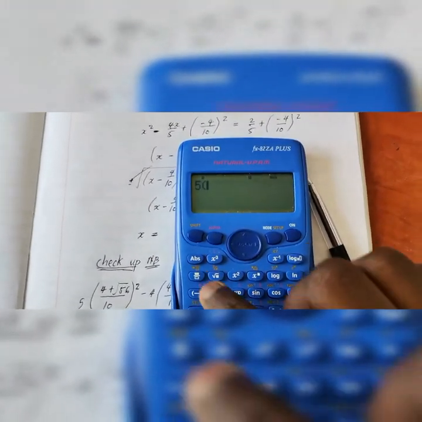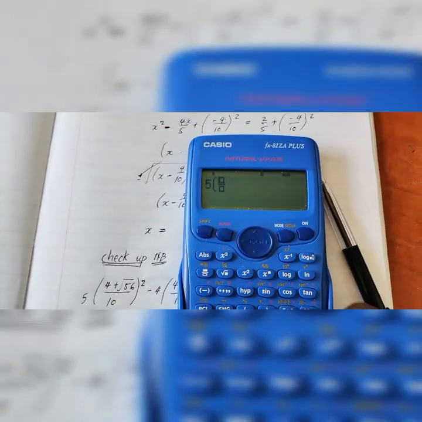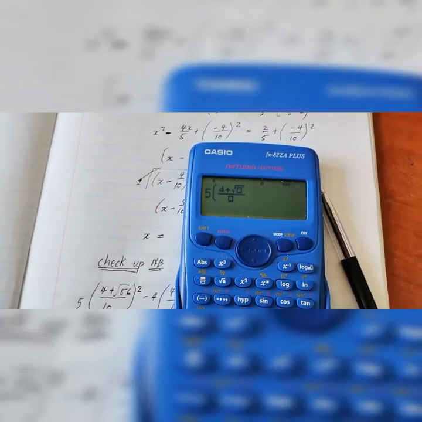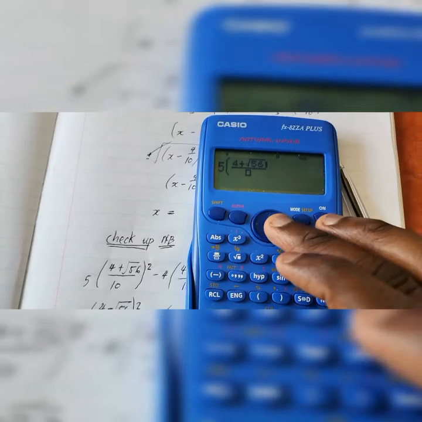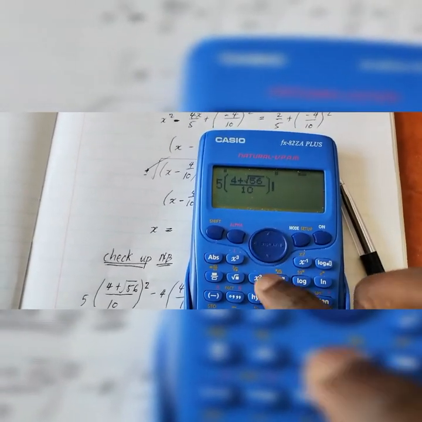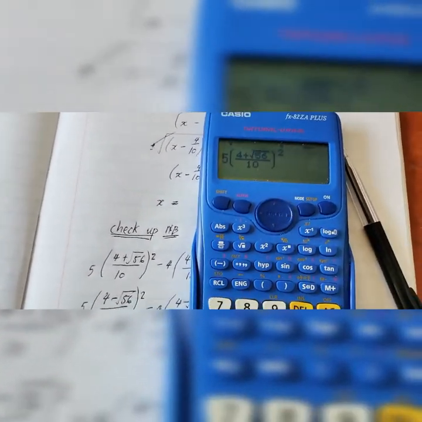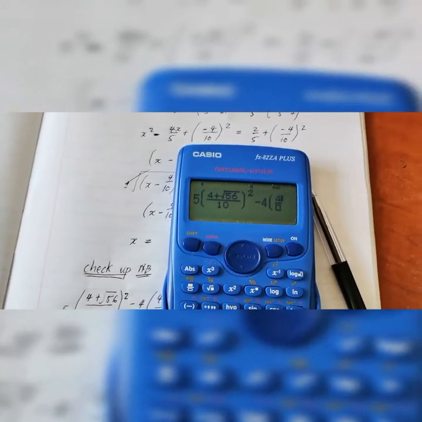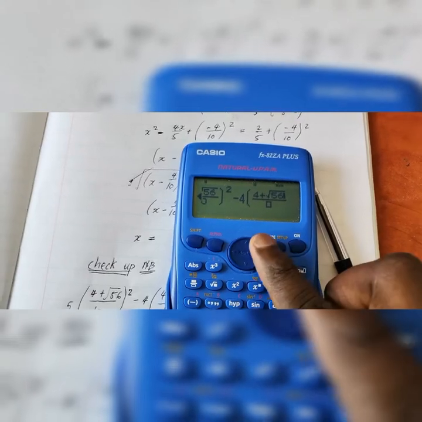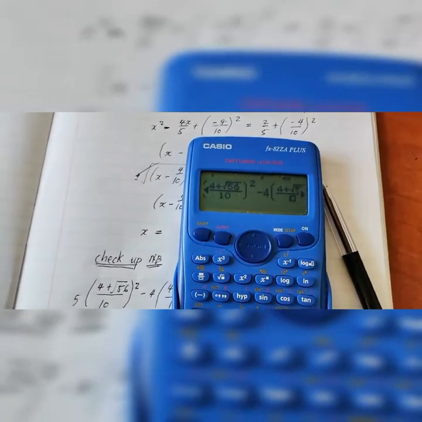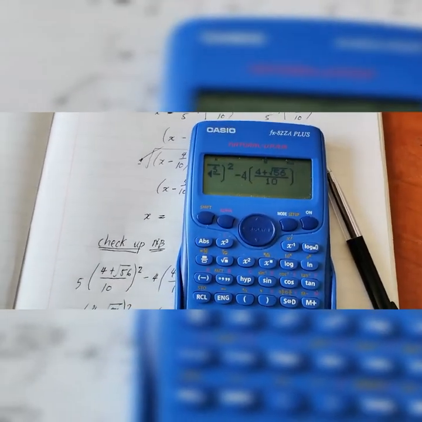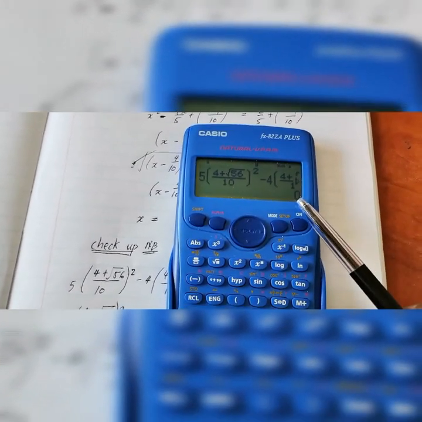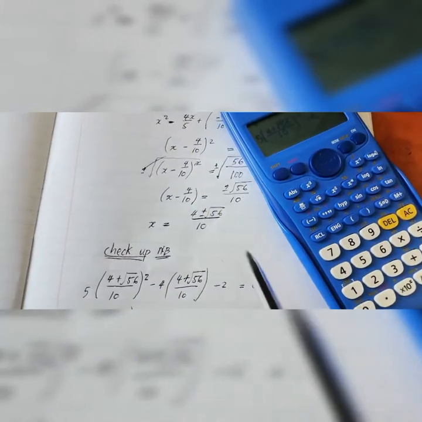It's 5 open bracket fraction 4 plus square root of 56 over 10, squared, minus 4 times that, minus 2. We start with the positive answer, and our answer here is 0, meaning that this answer is correct.